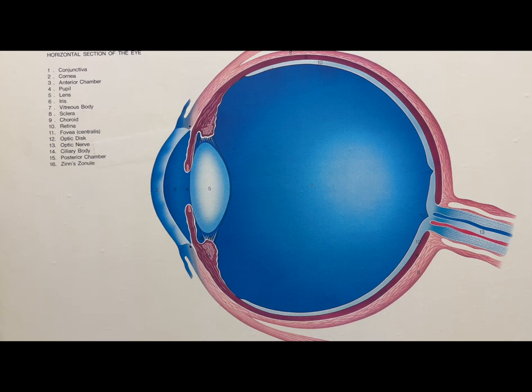Other reasons for corneal transplant could include conditions such as keratoconus and Fuchs endothelial dystrophy. I've previously made videos on these, so I'd encourage you to please watch those. And when the iris develops inflammation within it, you develop iritis or uveitis.